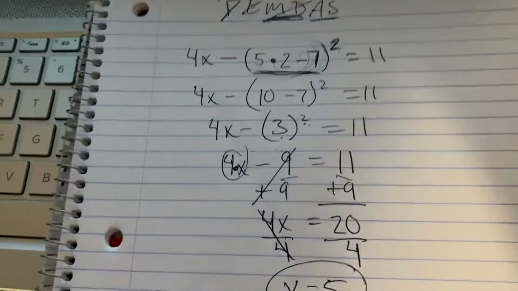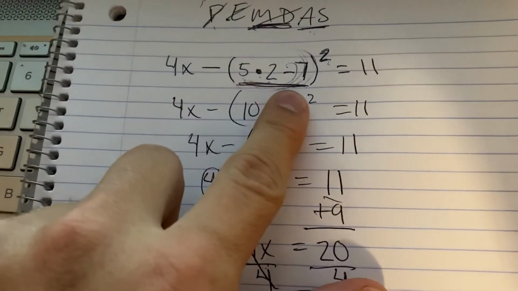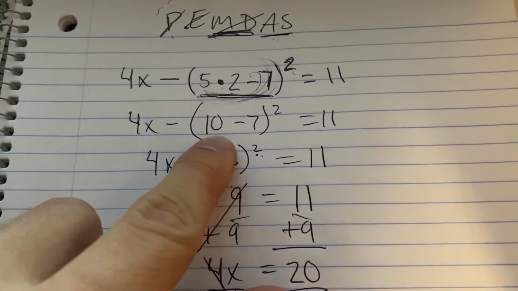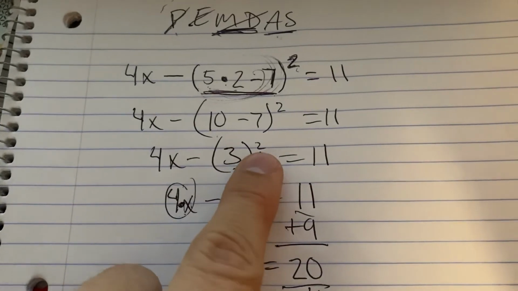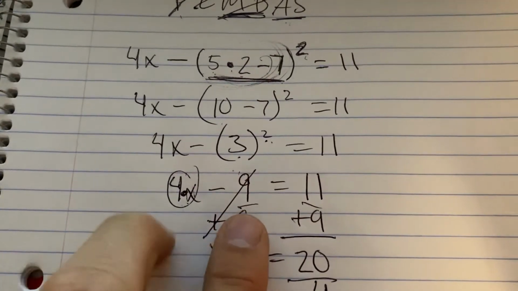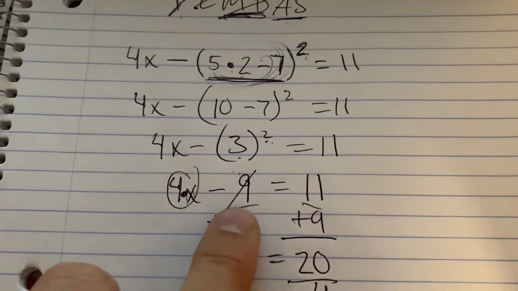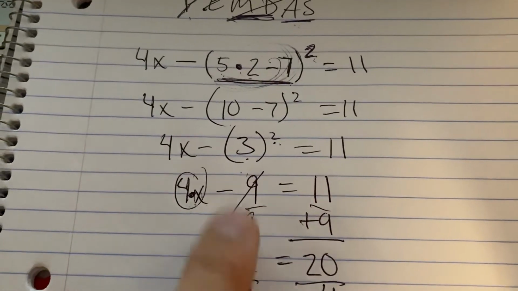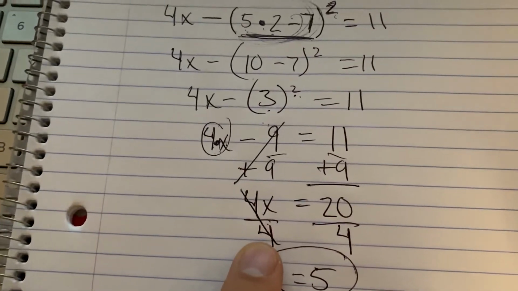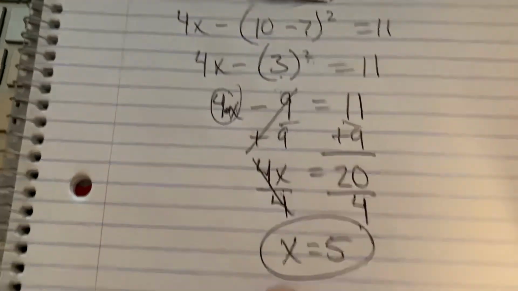So again, to recap, we had our parentheses first. Within the parentheses, we went multiplication first, then subtraction. Then we were left to do the exponent, which gave us 9. Then we had all the like terms combined. So we moved this 9 over here and then divided on both sides and got our x by itself.